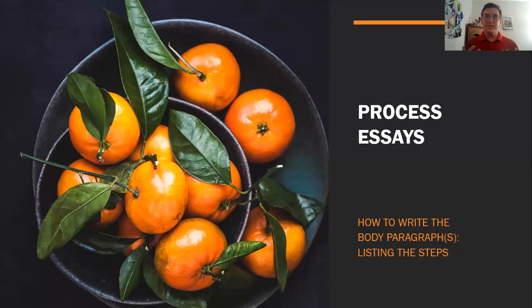So if we're writing a process essay, we are describing how to do something. We're going to list out and describe and explain the steps of the process. So the body paragraph, or in a longer essay, body paragraphs, plural, it will be simply a list of steps. Step 1, step 2, step 3. How to cook spaghetti, right? How to bake a chocolate cake, okay? How to change a flat tire on your car.